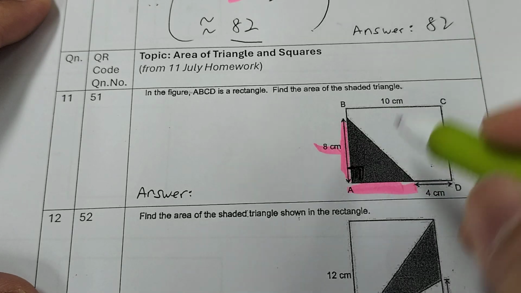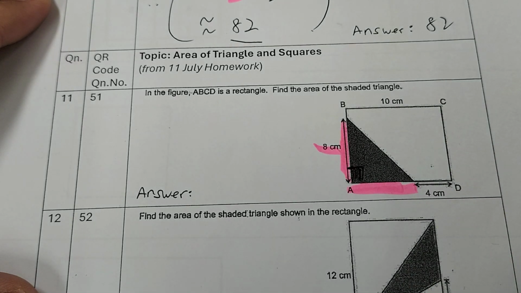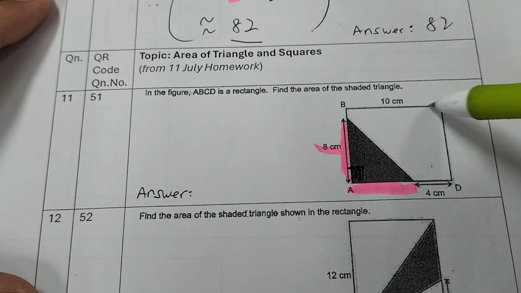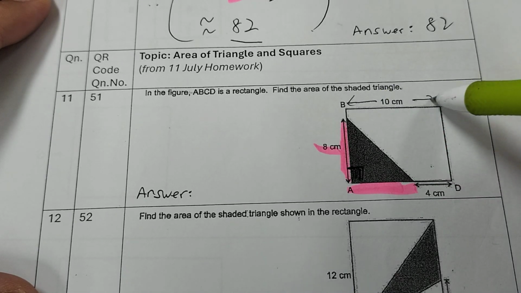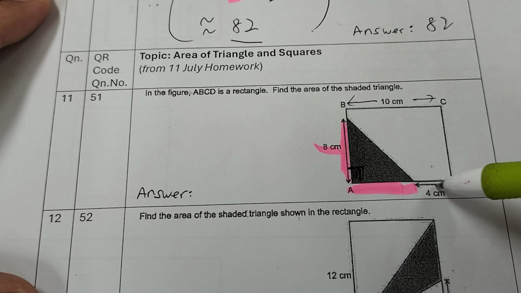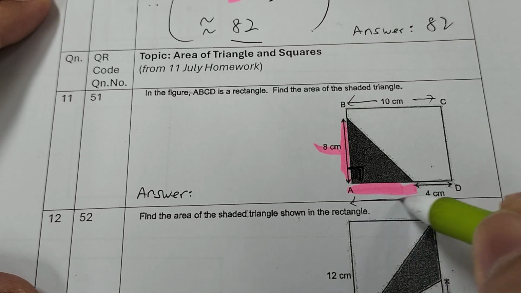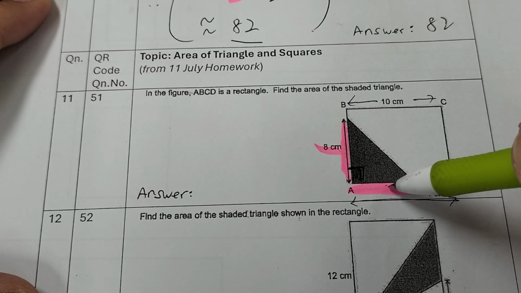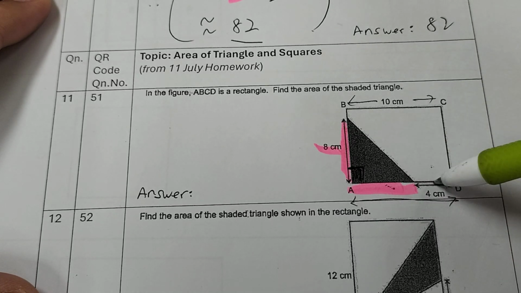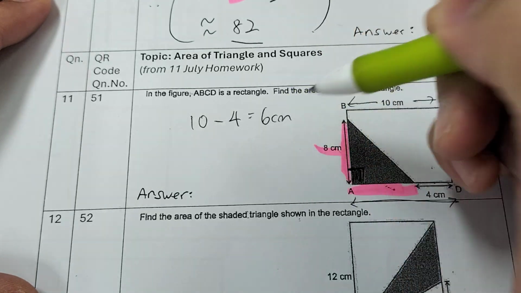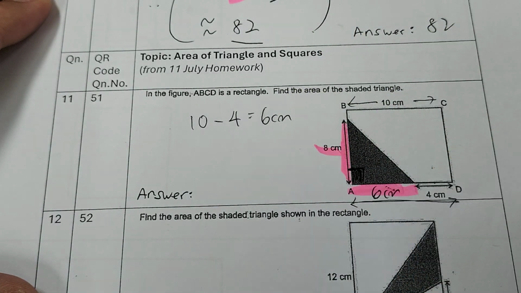So you know the height, but the base is not given. However, you can deduce this. If you look at the opposite side of this rectangle, you will see that it is at a length of 10 centimeters. And look at the other end, this portion is 4 centimeters. Now you know that the opposite sides of a rectangle have the same length. Therefore, to get this part in pink, we use 10 minus 4. The first step I should see is 10 minus 4 is equal to 6 cm. So this part is 6 centimeters.